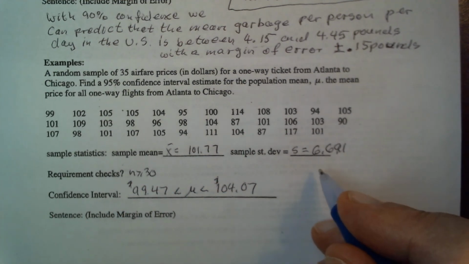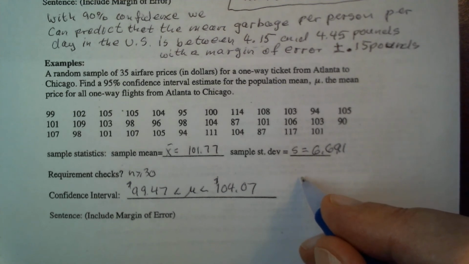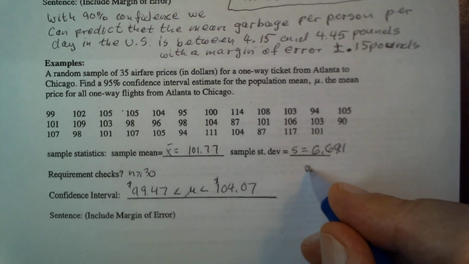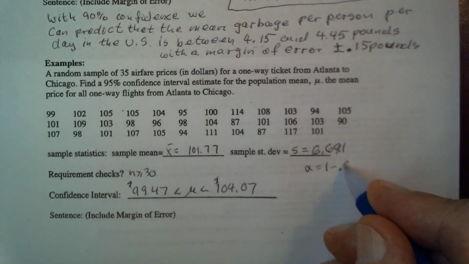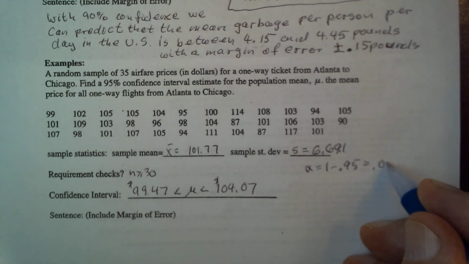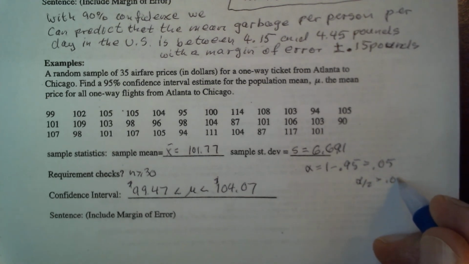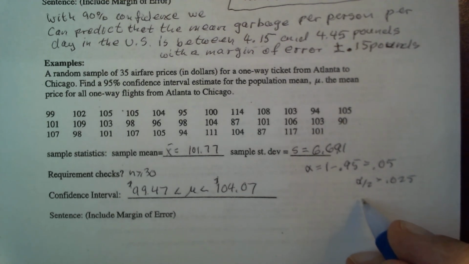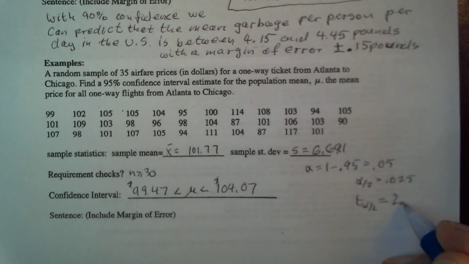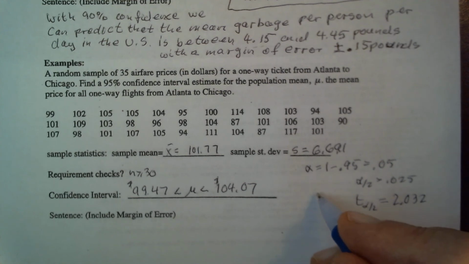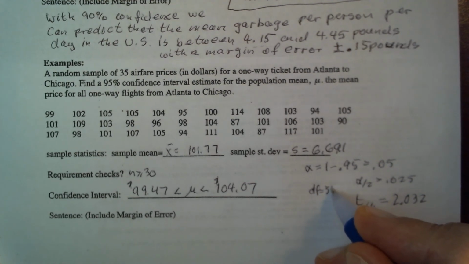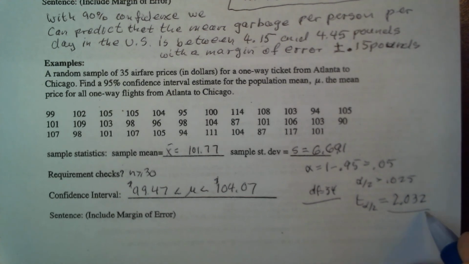If you want to do it manually, since alpha is equal to 1 minus 0.95, it is 0.05, so then alpha divided by 2 is 0.0025, and then the t sub alpha divided by 2 is equal to 2.032 for a degree of freedom of 34. So degrees of freedom is 34, 35 minus 1. So that's our t critical value.